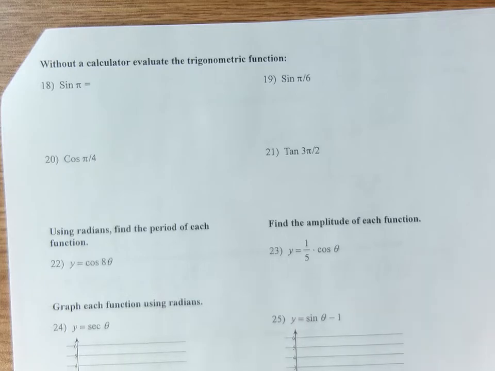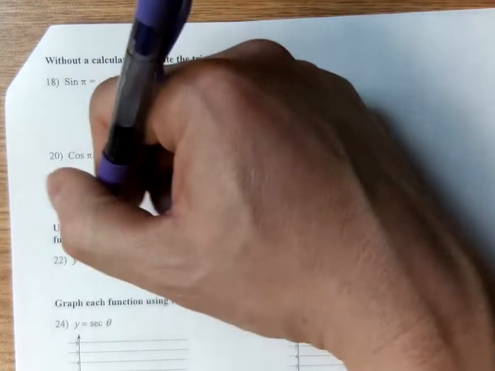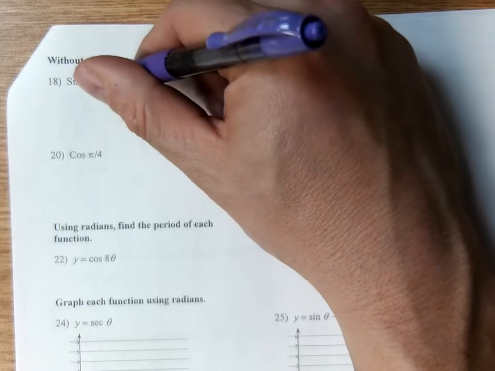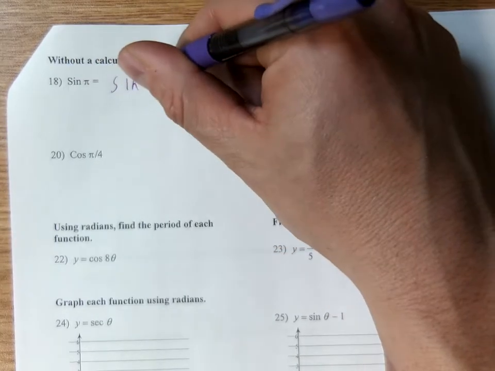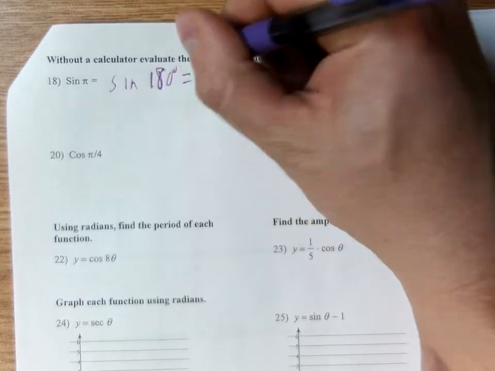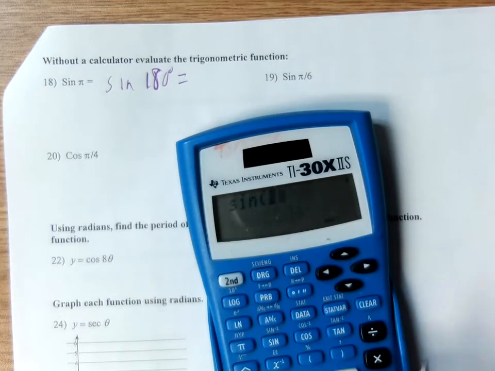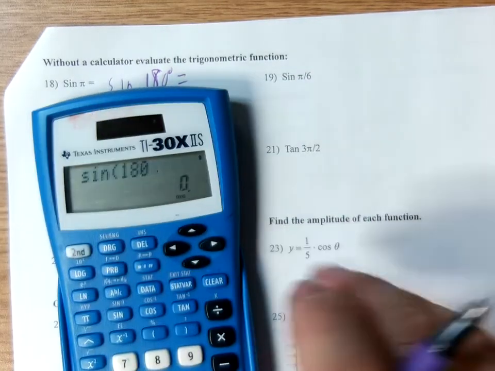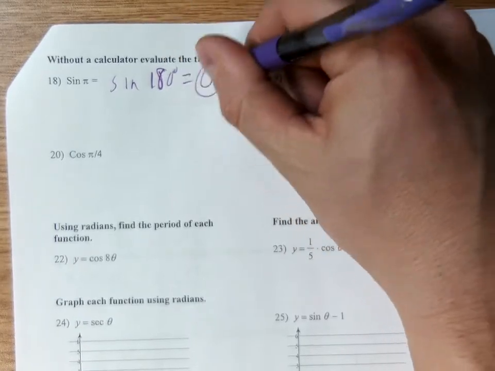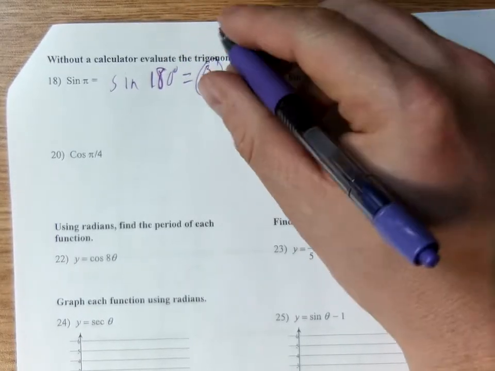So this is the sine of 180. So these are all in radians. This is the same as the sine of 180. And luckily for you, 180 is actually a nice round number for sine. It's 0. So there'll be a few of these where you don't actually have to think about what the actual value is.